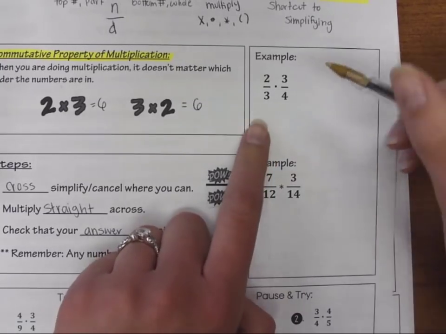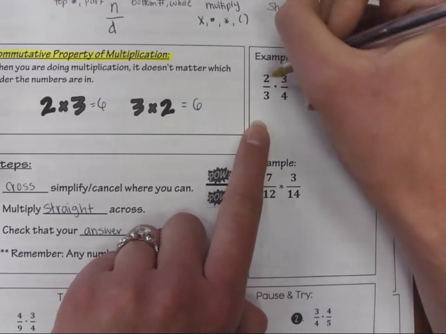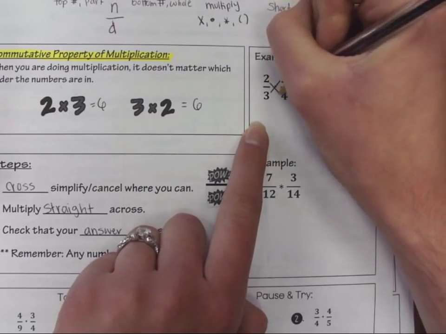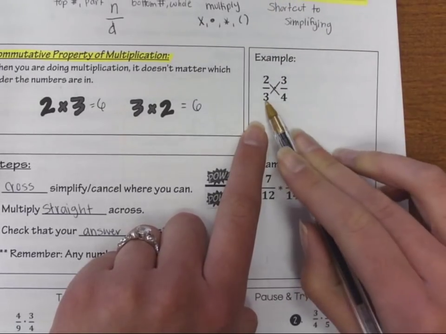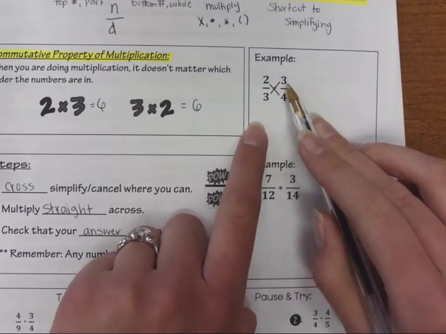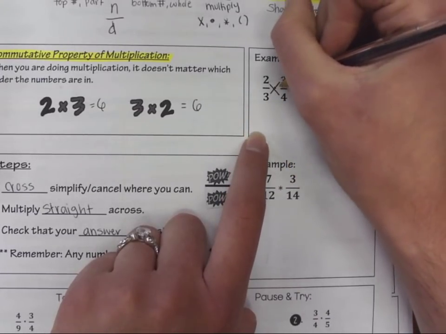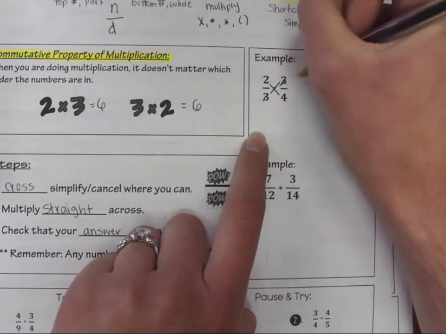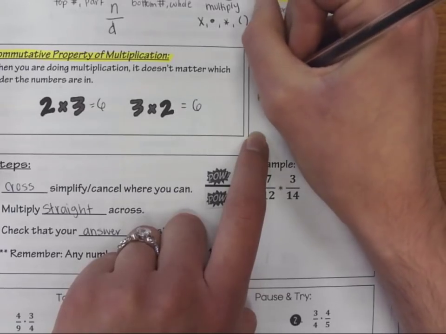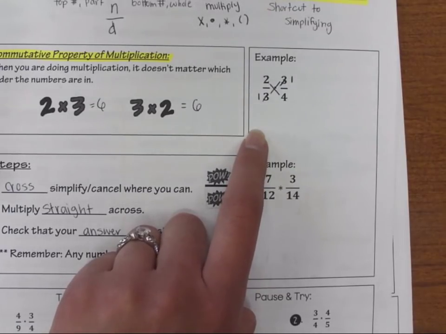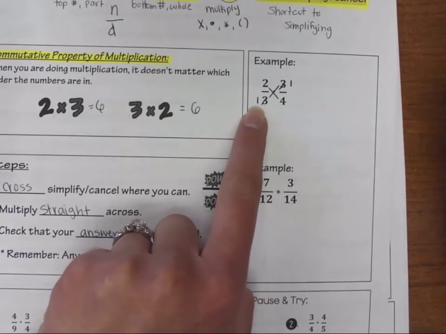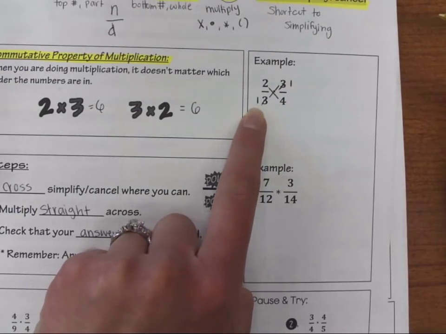So looking at this, we call it cross simplify. I'm going to look at my diagonals here. I'm going to start by looking at my 3's. 3 and 3 are the same. I can cancel them out, meaning I would end up with a 3 on top and a 3 on the bottom. So they're both going to reduce to a 1. They don't go away entirely. There's always a 1 left there because 3 divided by 3 is 1.